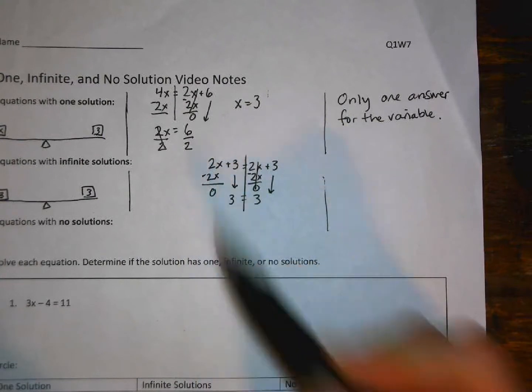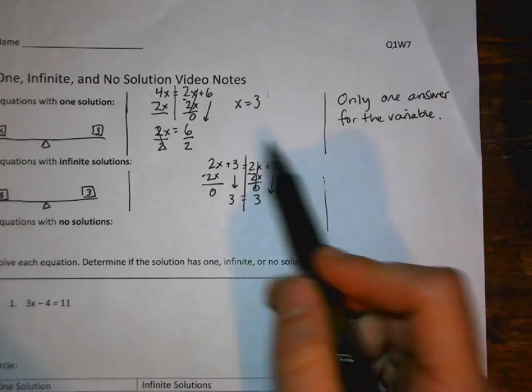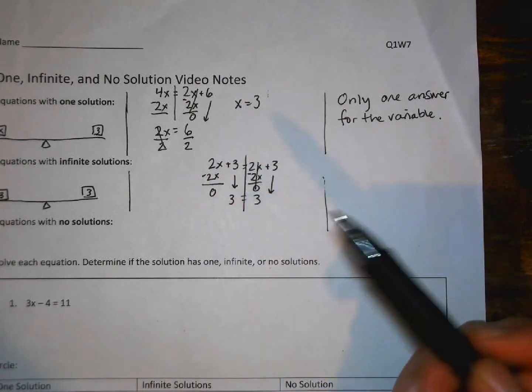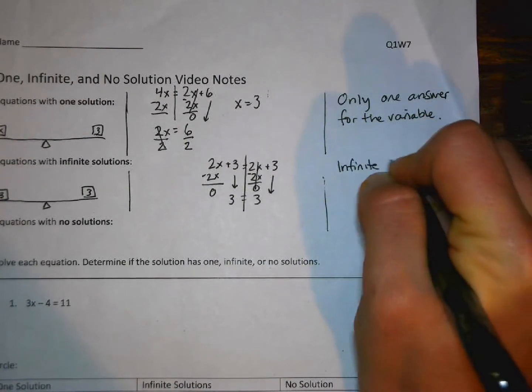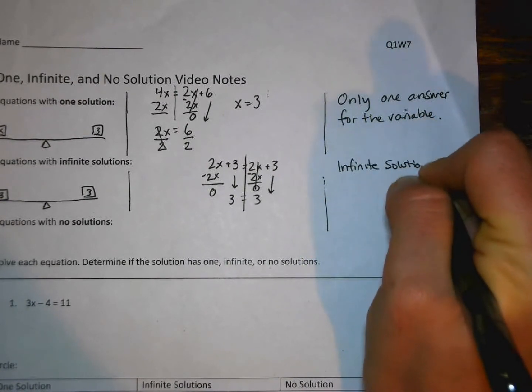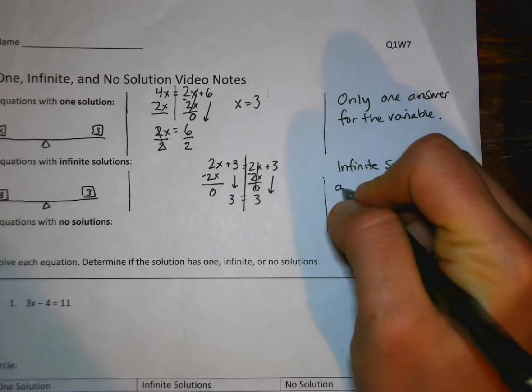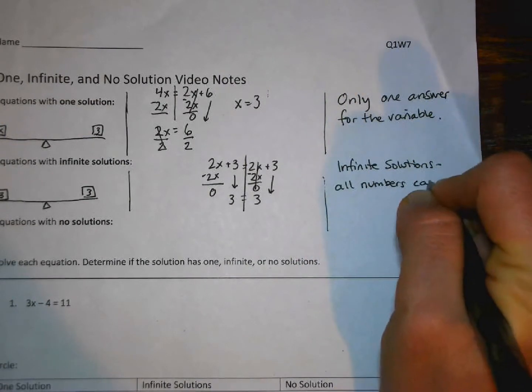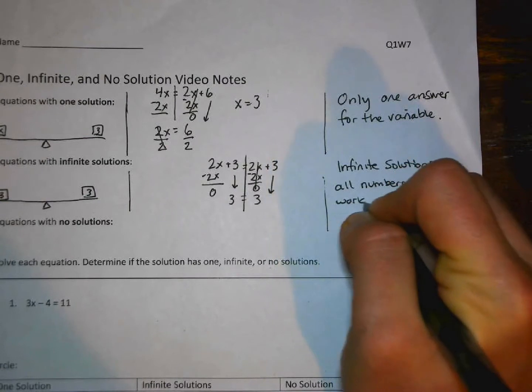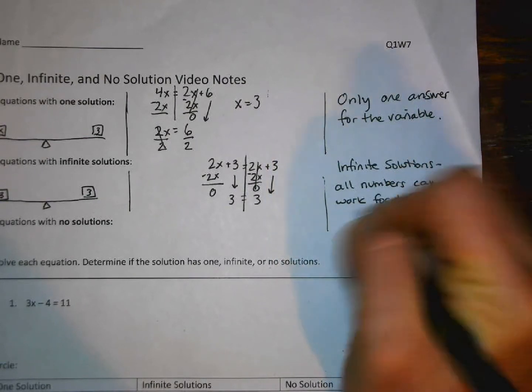No matter what number we put in for x, this equation is always going to be true. So for infinite solutions, it means that all numbers can work for the variable.